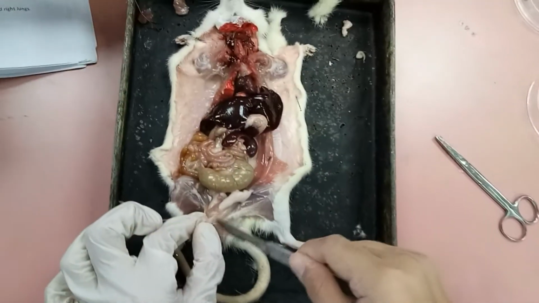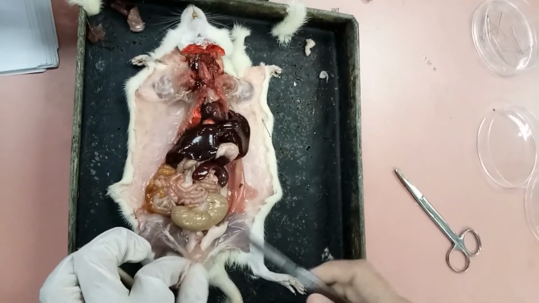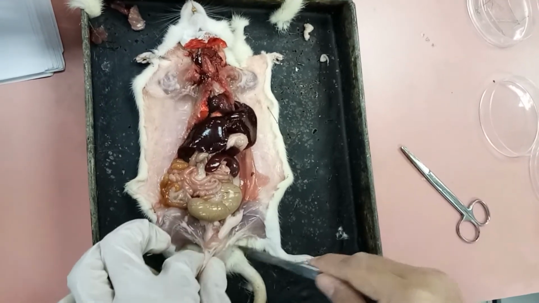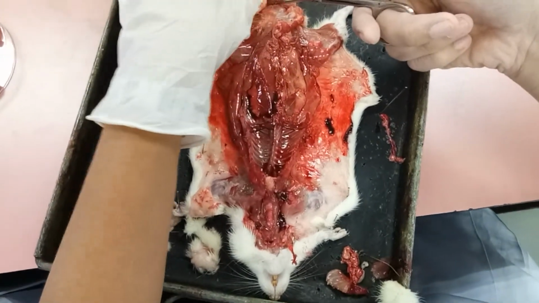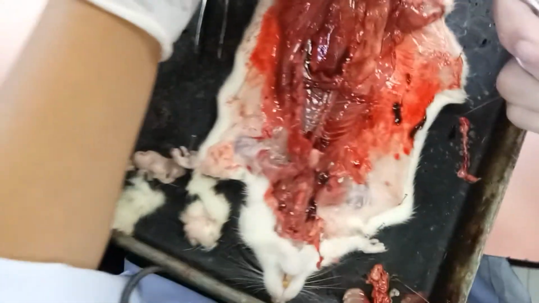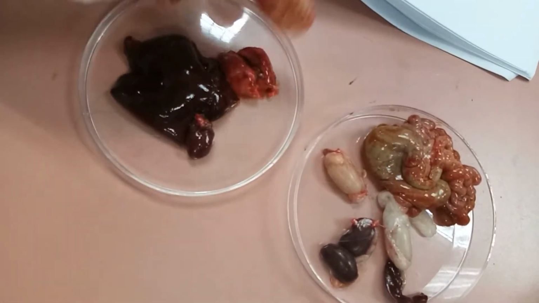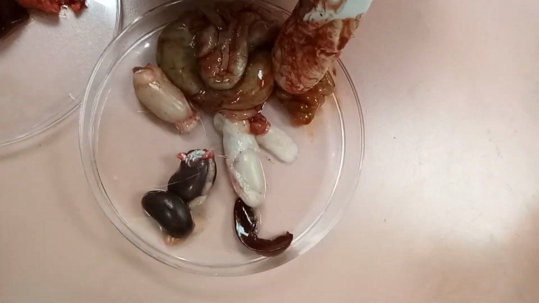Now we are going to take out the organs, because later we are going to preserve them and prepare slides from each of these organs. Now all the organs have been removed from the body. This is the liver, the lung, the testis, kidney, large intestine and small intestine. This is the heart.